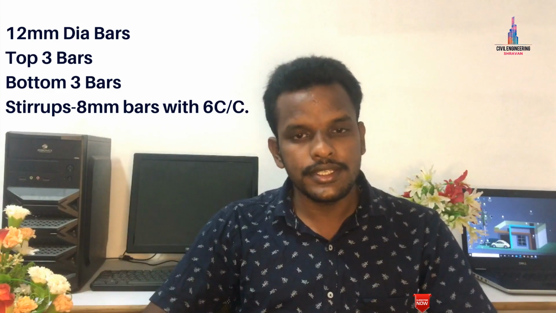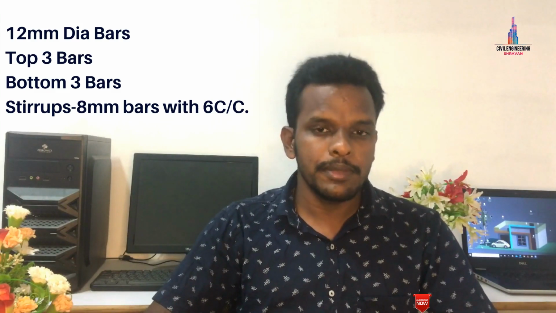Now I will explain to you the reinforcement details for the beam section. Initially, I will explain the reinforcement details for plinth beams. After that, I will explain the reinforcement details for the beam section. Basically, for construction of any kind of building which has 2 floors, we will take 12 inches cross 9 inches as the dimensions of the plinth beam section.